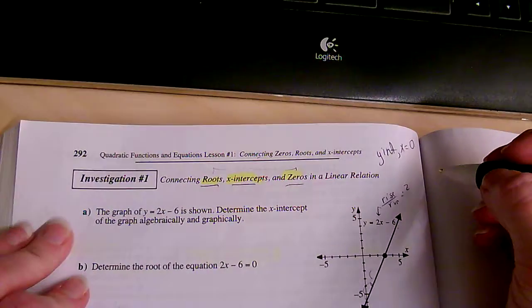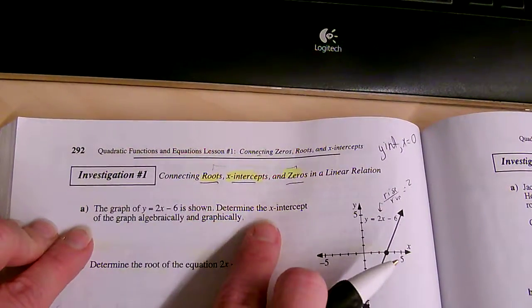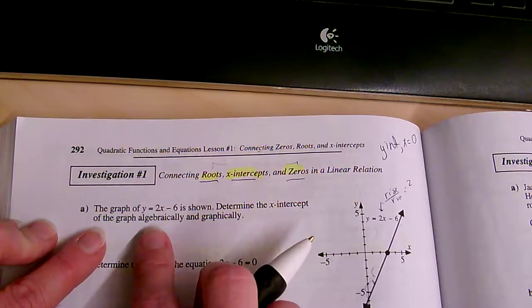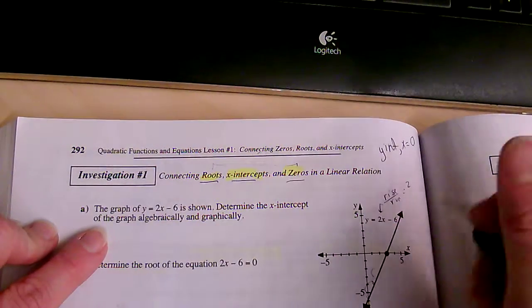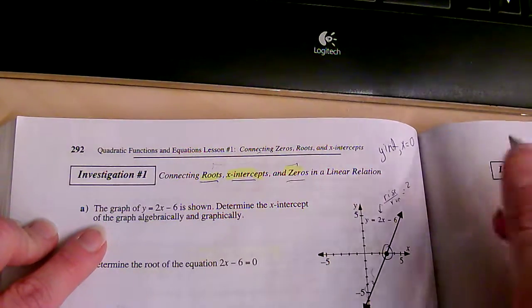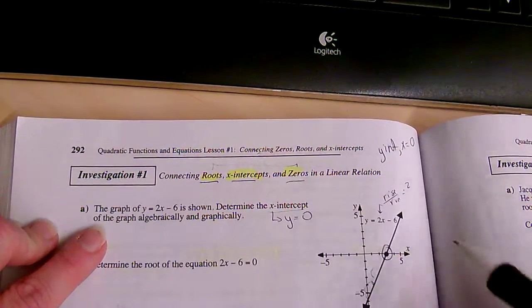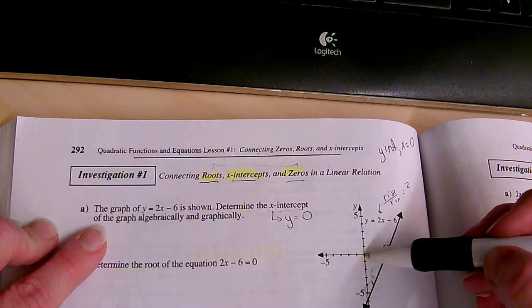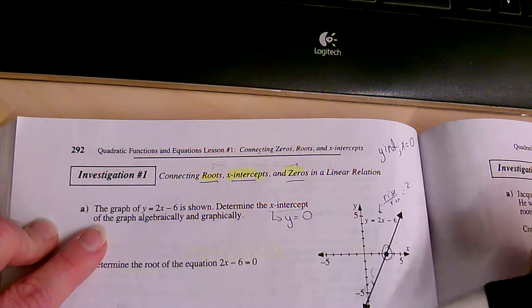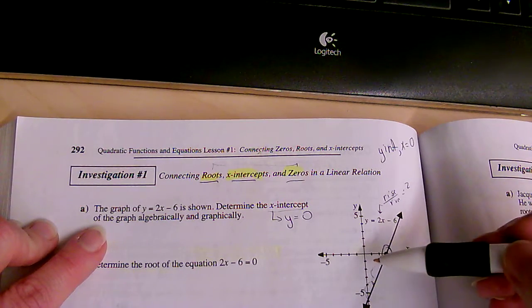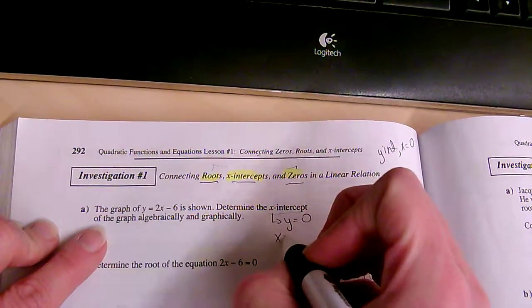Okay, so determine the x-intercept of the graph algebraically and graphically. Well, graphically is pretty easy. The x-intercept is when y is equal to 0. Y is equal to 0 right here. So there it is. So x is equal to 1, 2, 3. So that's the graphically part.